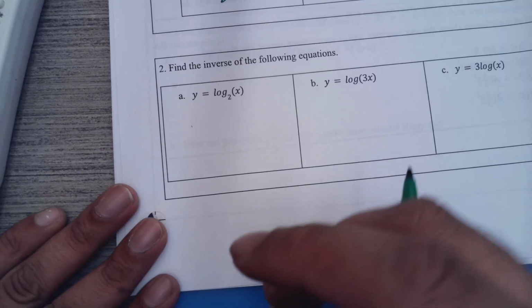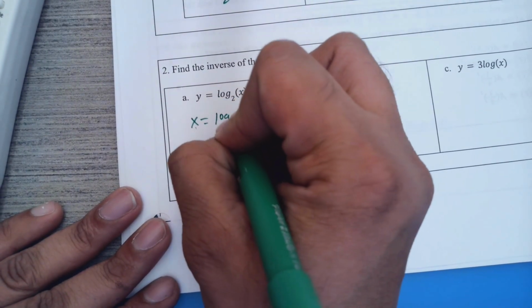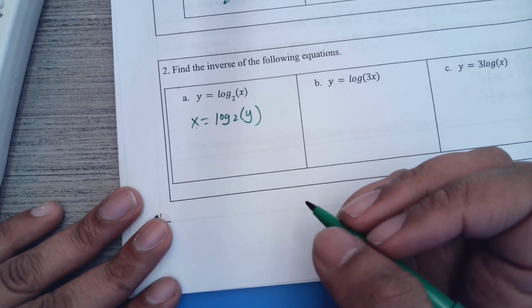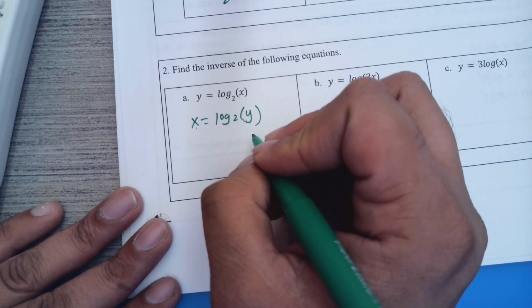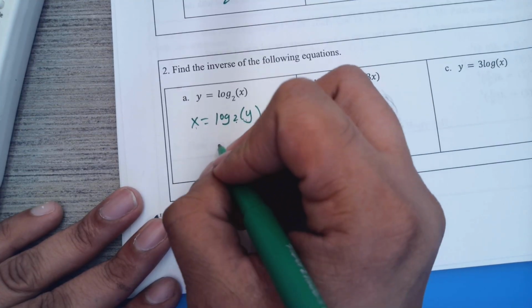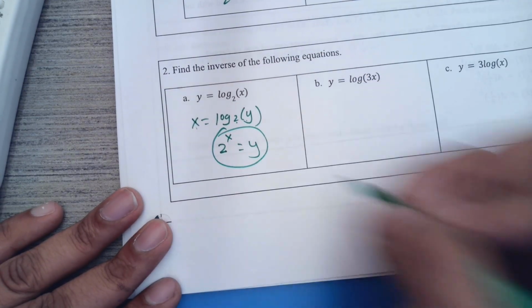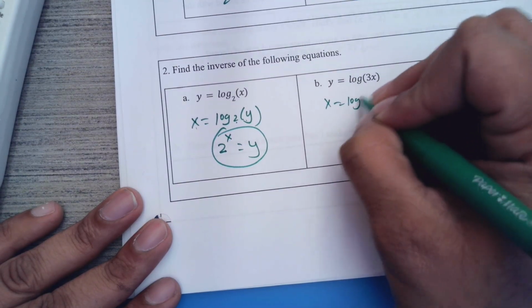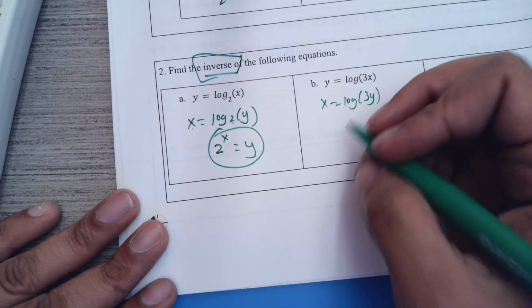To find the inverse, you swap x and y first. So x equals log base 2 of y, and then you just solve for y. So because y is inside the log, you will have to convert this to exponential. So the base is 2, the power is x, equals y. That is your answer. Same thing here, but now swap x and y first. Whenever you're getting an inverse, you always swap x and y first, and then you solve for y.